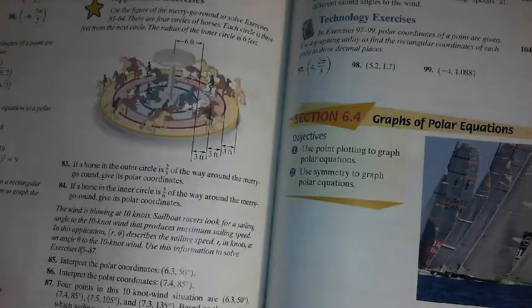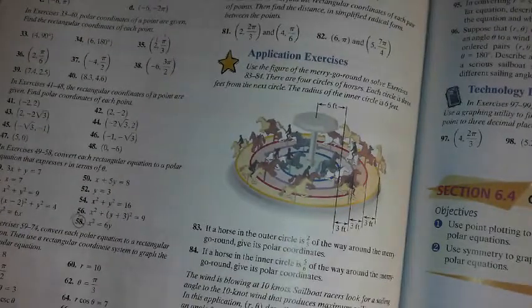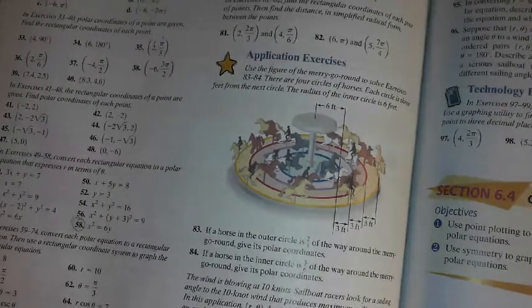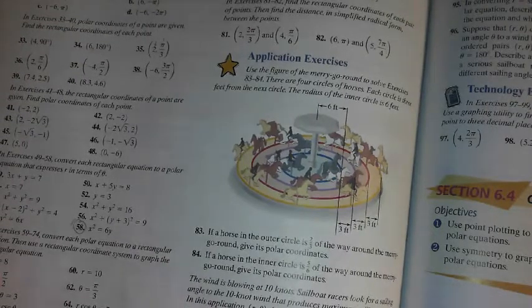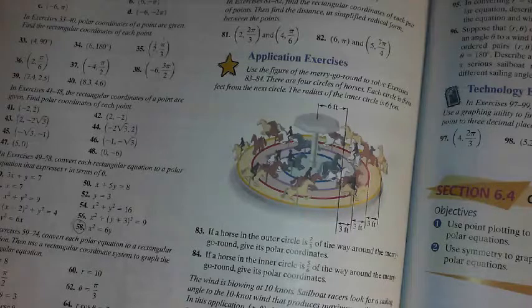Number 66 is r equals 6 secant. So you put it over cosine. Cosine's an x. Anything else?